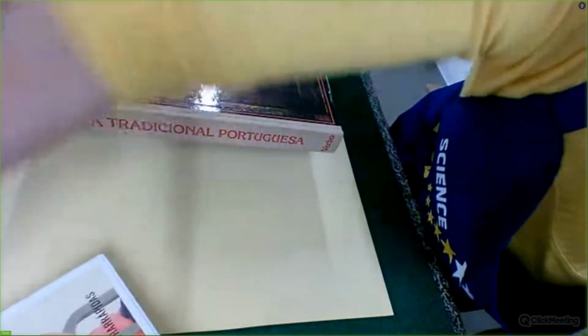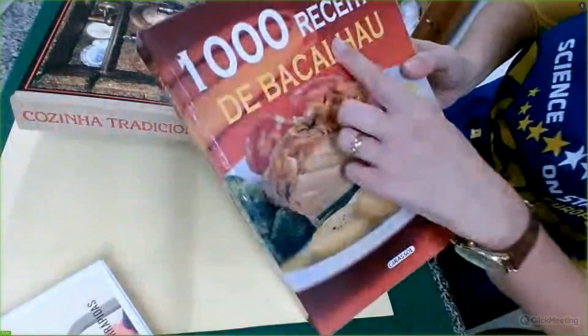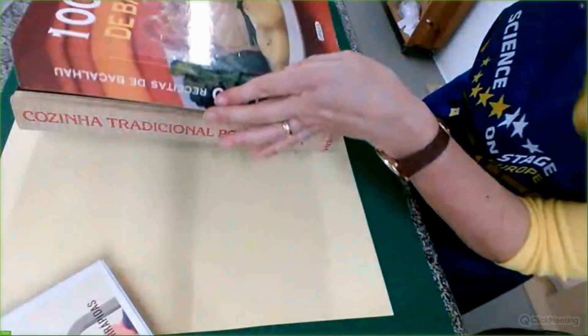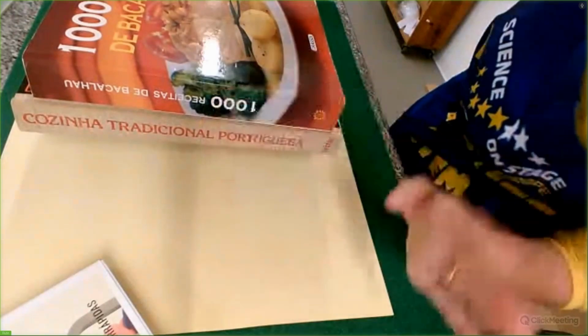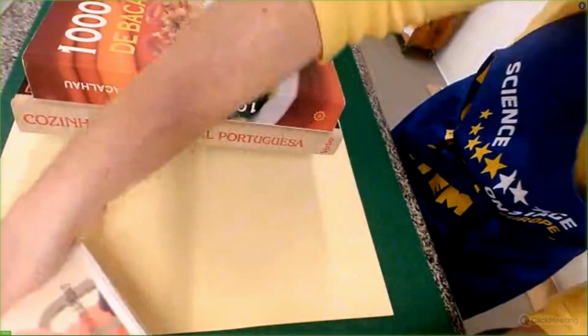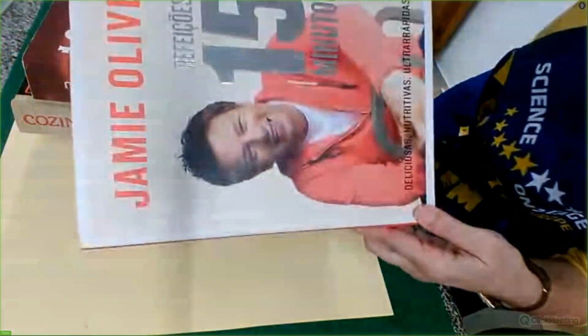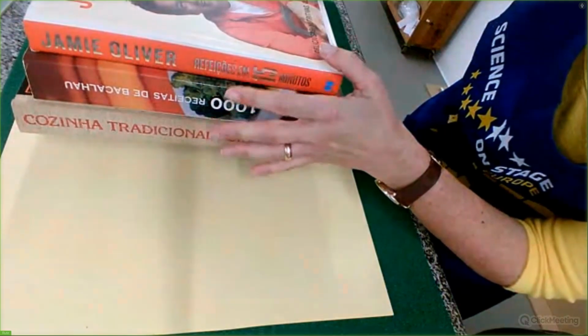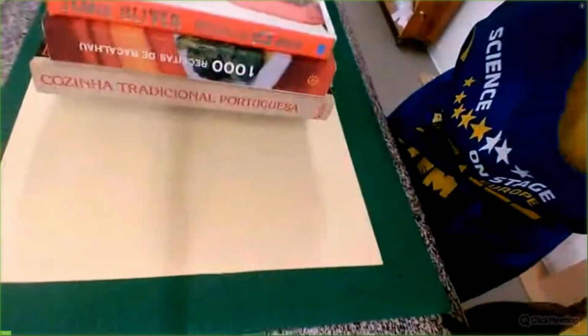Then another book with 1,000 recipes of bacalhau, so codfish, very traditional in Portugal. And the eggs, I think they are okay. Another one, Jamie Oliver, maybe you know this one. It's also a very heavy book. And I think the eggs are okay.